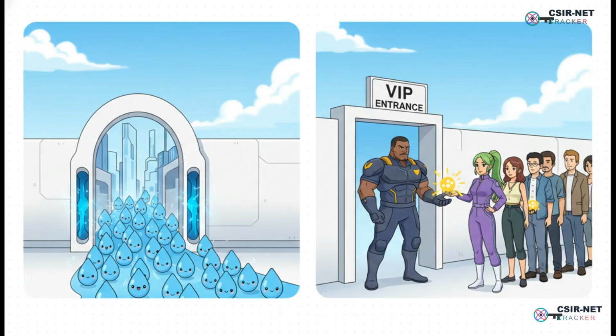And this is where it gets really interesting, because this slide breaks down the two main ways traffic is managed. On one side, you've got osmosis. That's the easy access lane, where water basically gets a fast pass. But on the other side, you have active transport. Think of this as the VIP entrance. It requires a bouncer and an energy ticket, which is a special molecule called ATP. And ATP is basically the cell's universal currency for getting any kind of work done.